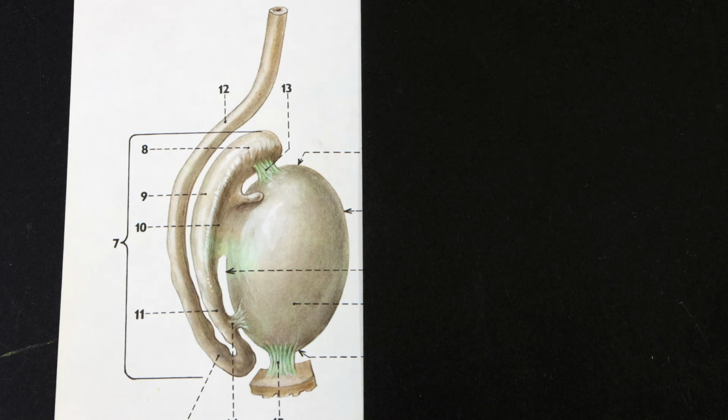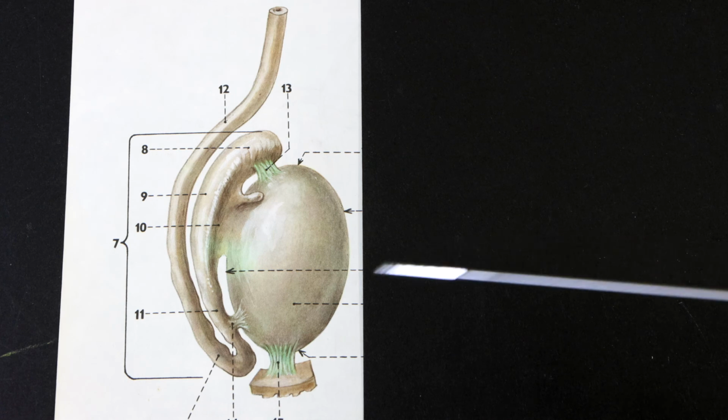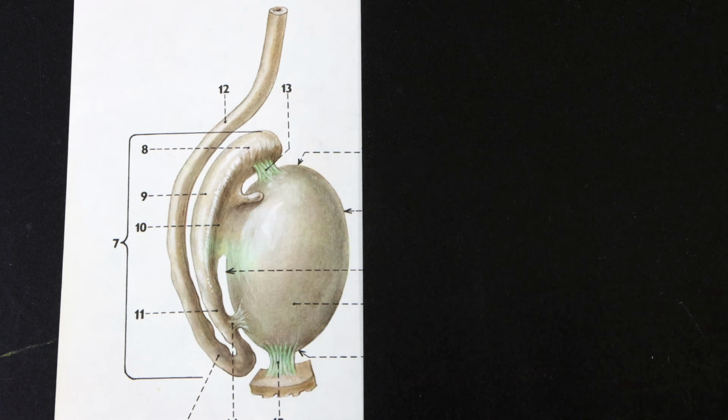Over the tunica albuginea, it's covered by the peritoneum, which has two layers: the visceral layer of the tunica vaginalis, which is called epiorchium, and the parietal layer of the tunica vaginalis of the testis, which is called periorchium.